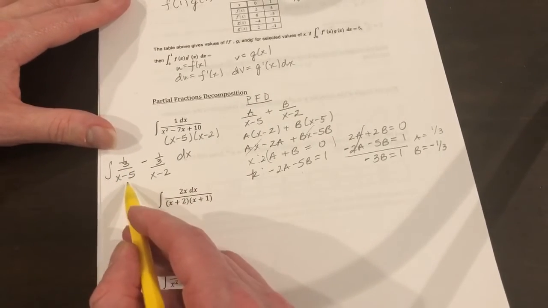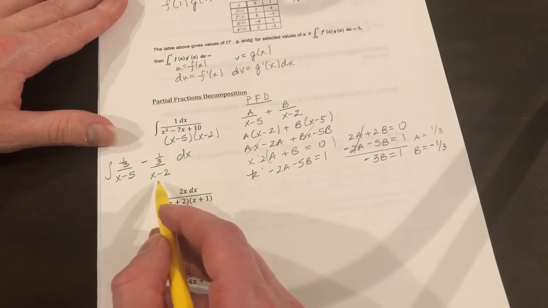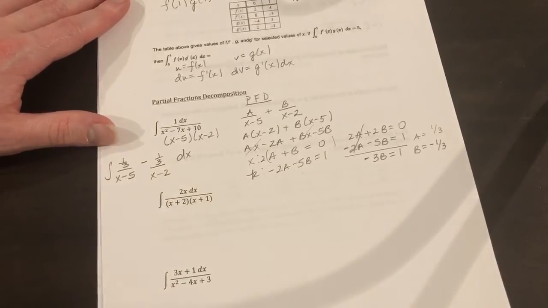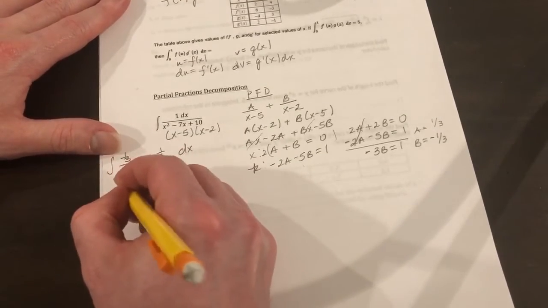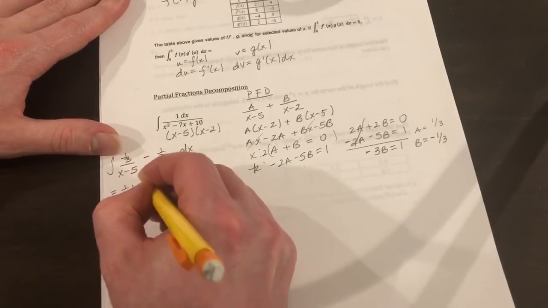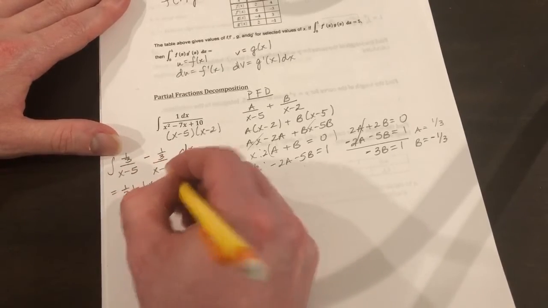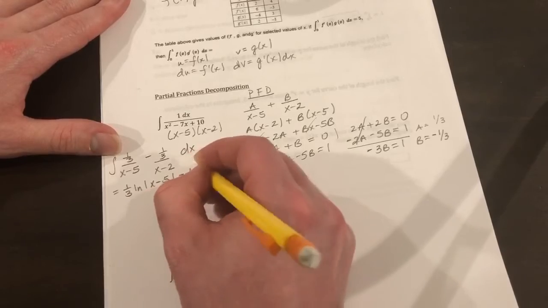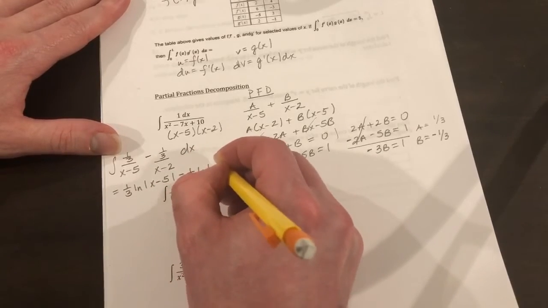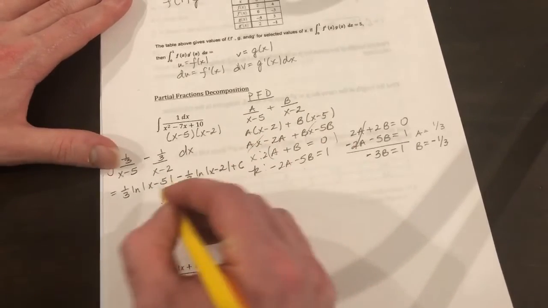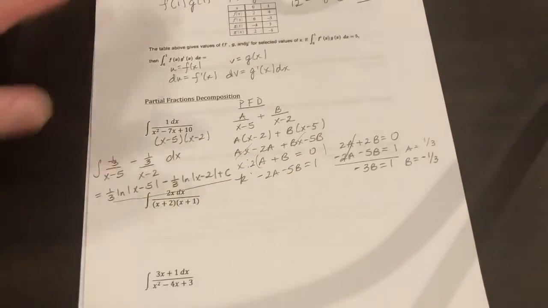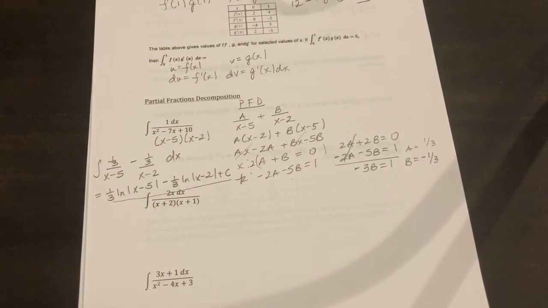If you did a u sub, the derivative of each is 1, so you don't have to manipulate anything. So it's 1/3 natural log absolute value of x minus 5 minus 1/3 natural log of x minus 2 plus C. And that's it. So there's going to be a lot of integration with natural logs when we do partial fractions.